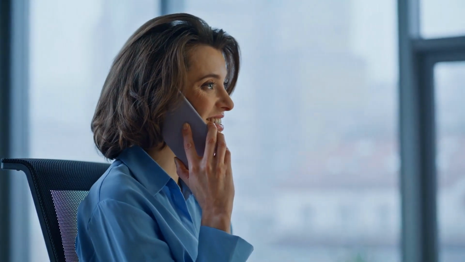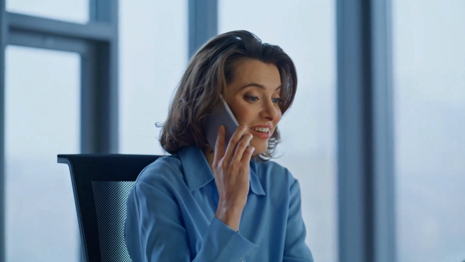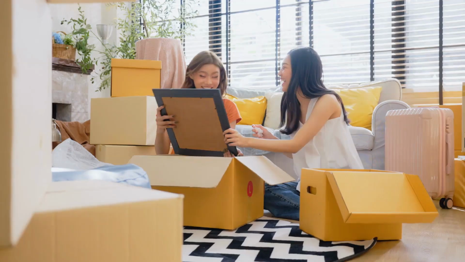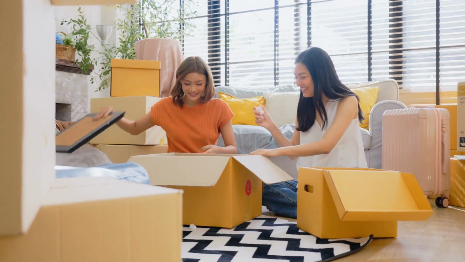Next up, reference calls to the last 2 landlords and their employer. Make the calls and look up the applicant's social media handles as well. You can learn a lot about someone from what they post. Be sure to call their 2 previous landlords directly. Ask, did they pay consistently and on time? Were there any issues with the property or neighbors? Did they give proper notice? Would you rent to them again? That last question is the most important.